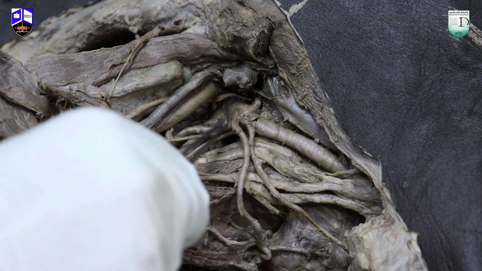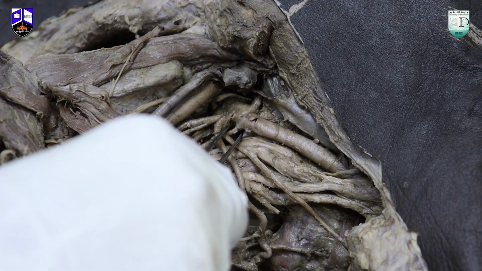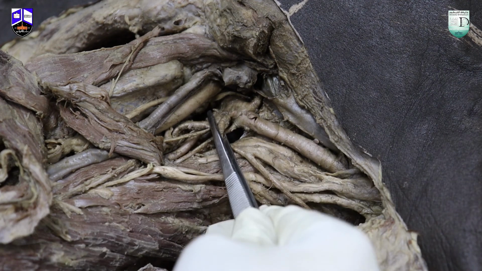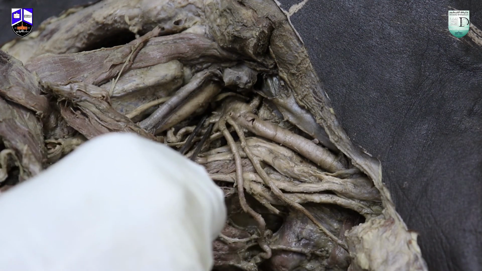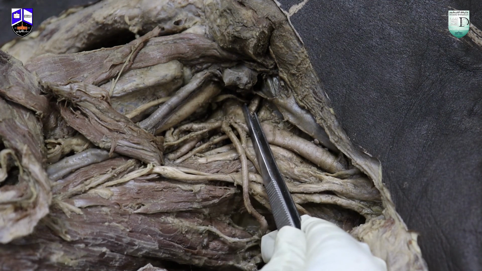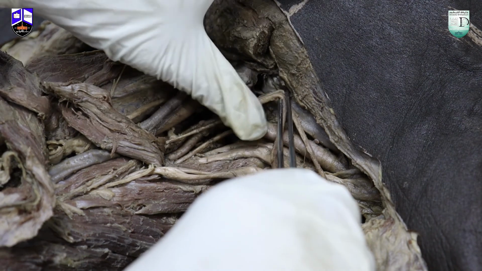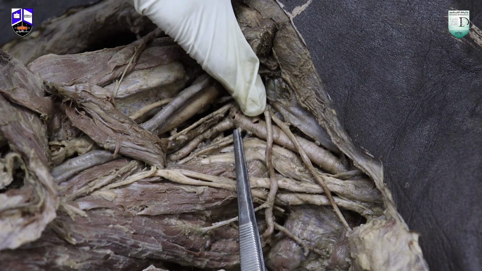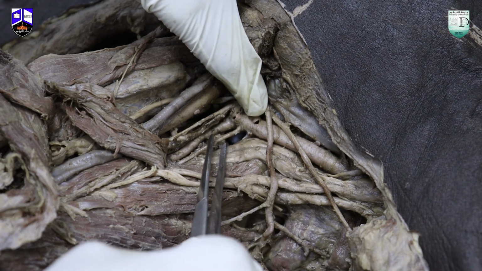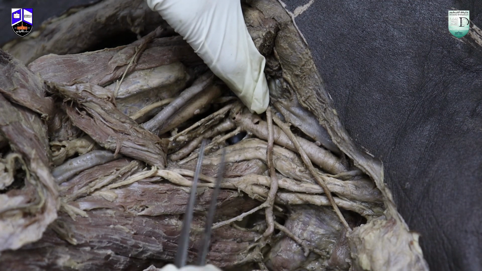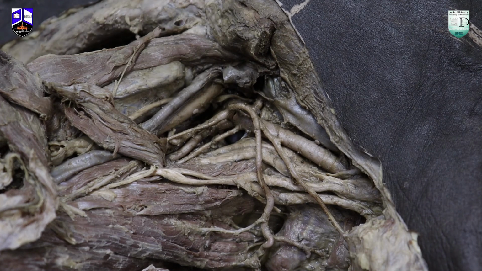So this is the first part, this is the second part of the artery, and this is the third part. To summarize, the first part has 3 branches: this is the vertebral, this is the thyrocervical, and this is the internal thoracic or the internal mammary artery. The second part has a single branch. This is known as the costocervical trunk, which soon divides into 2 branches, the deep cervical and the superior intercostal artery, and the third part usually has no branch. That's all for the subclavian artery.